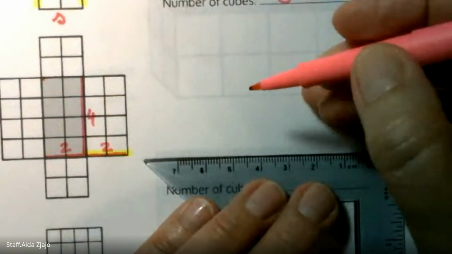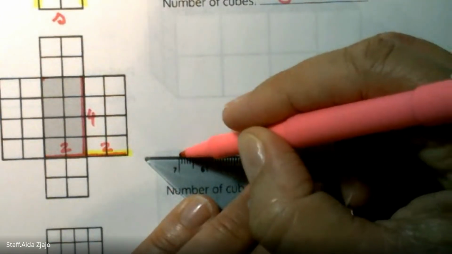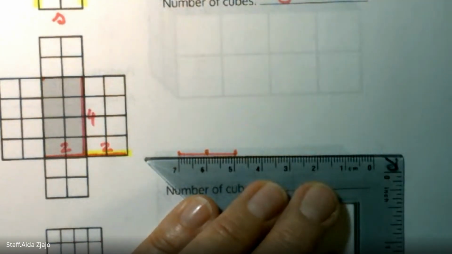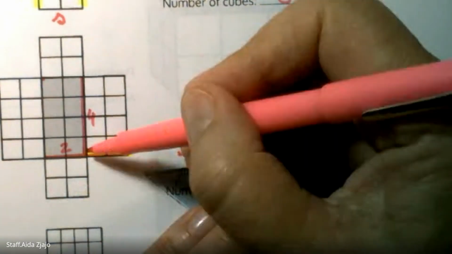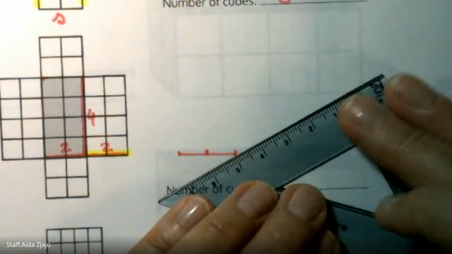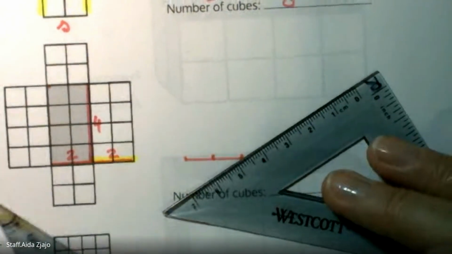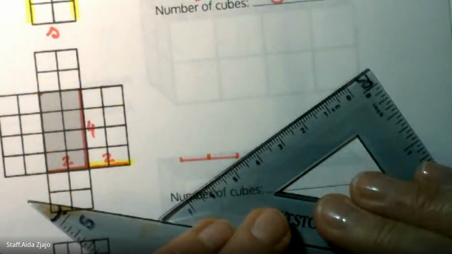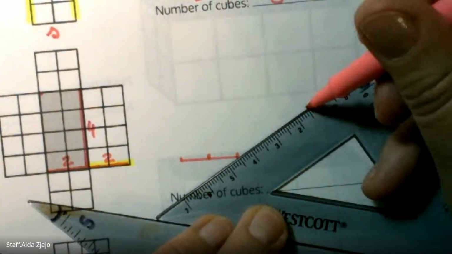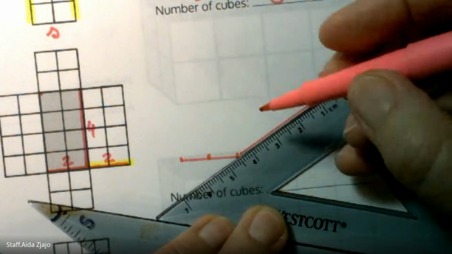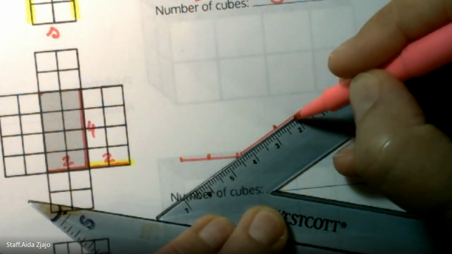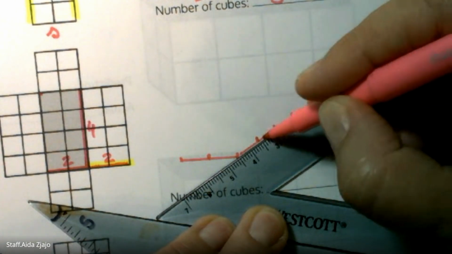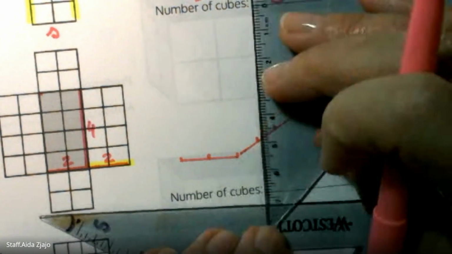So I know the length is 2. Okay. Now I know that my width is 4. So I'm going to use my little rulers. Let's have that. So half, and again half, it's approximate. This is not going to be exact.